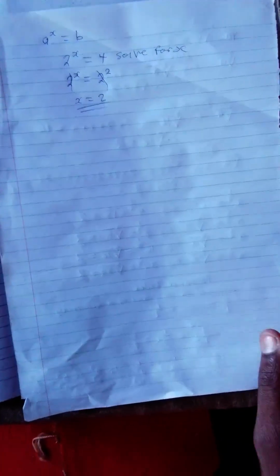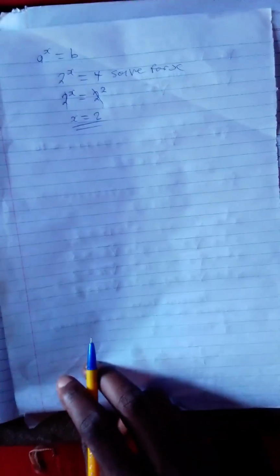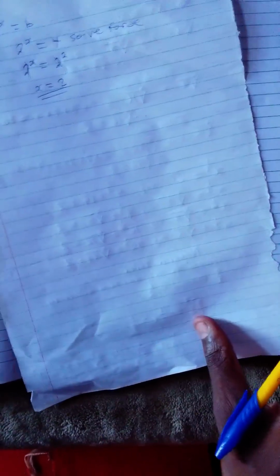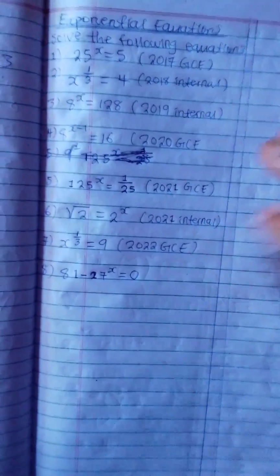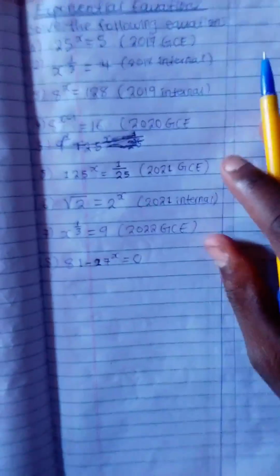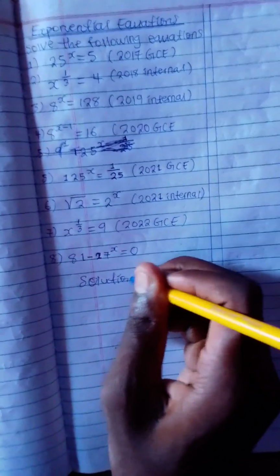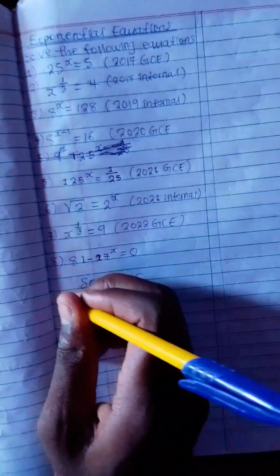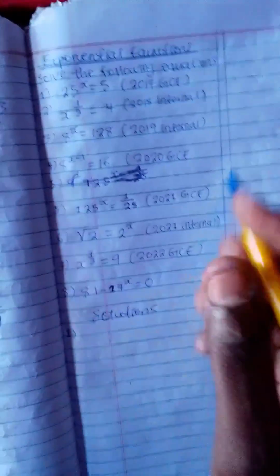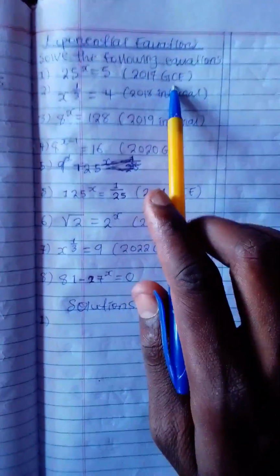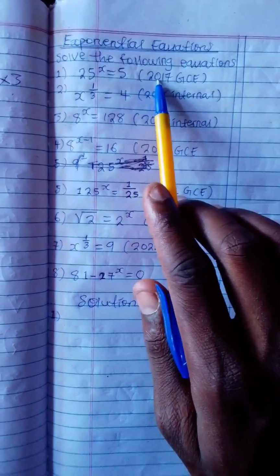So let's now dive into the examination questions. For this one I don't have a lot of things to talk about, so let's just go straight into the exam questions. We have got 8 of them, 8 interesting questions. So let me see the solutions here. The first question was taken from a GCE paper for 2017.